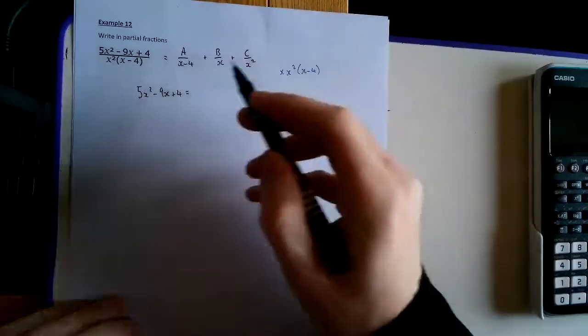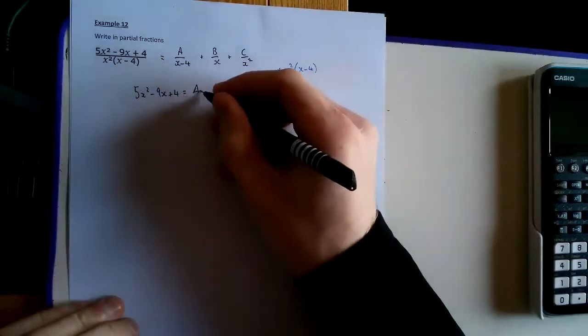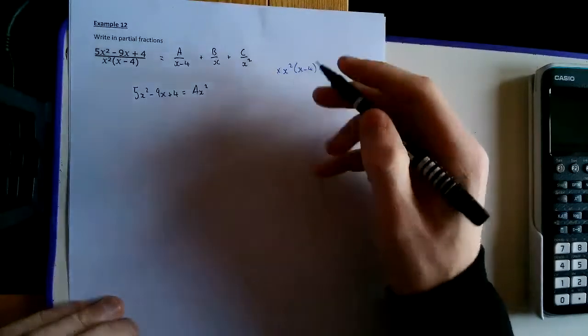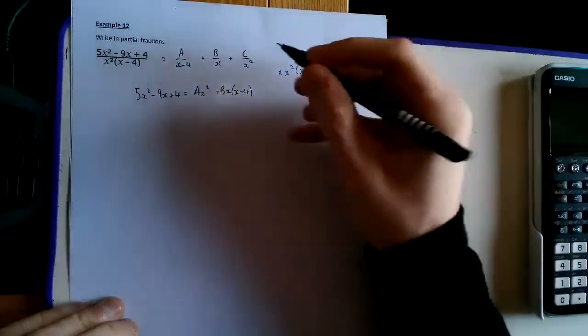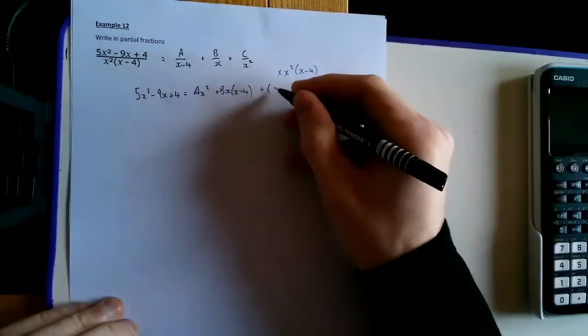And on this side, this first term will cancel out x minus 4, so it's getting x squared. The second term will cancel out one of the x's there, so I'm just left with 1x and then x minus 4. This term here would cancel out the x squared, so I just get x minus 4.